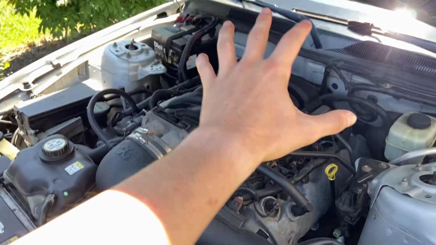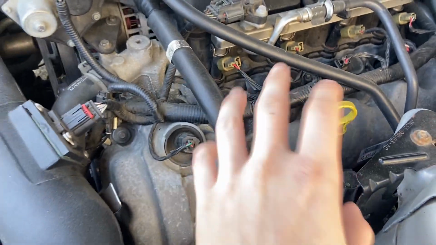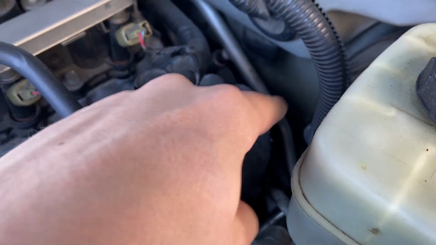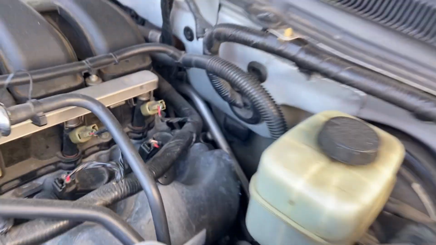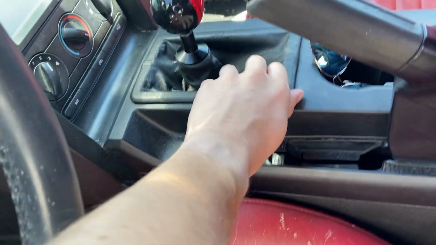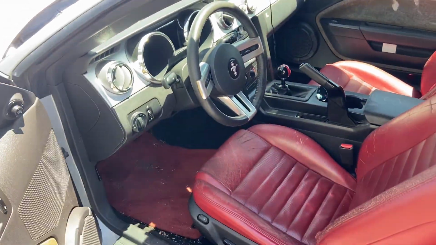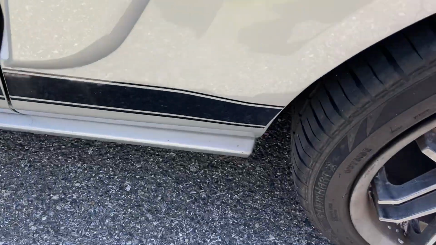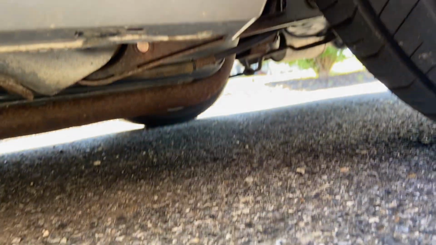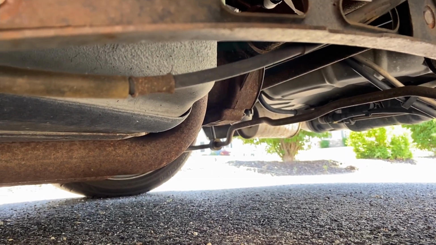So for starters, this is the engine, right? This is what generates your power. This entire mass here, and you can't really see it, but somewhere back in there is the transmission. The transmission is also underneath your center console here. In fact, it's right underneath this shift boot. And in a rear-wheel drive car, you also have your rear differential, which you can see right there.